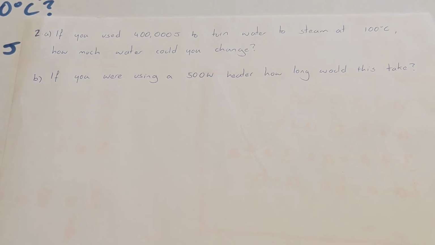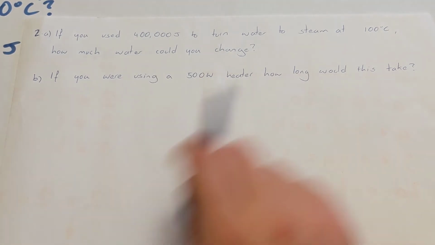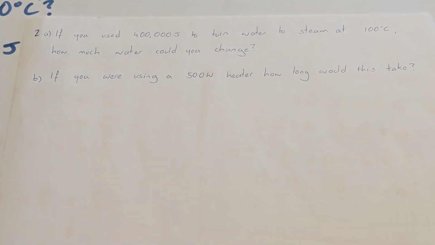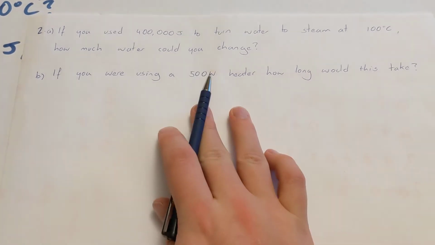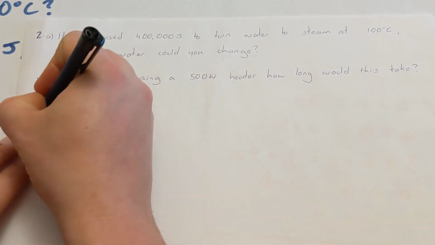So what mass of water could we change with that much energy? Next part is, if we were using a heater that was 500 watts, how long would this take? Okay, so if we were using a kettle to boil this water, kettle was 500 watts, how long would it take to do it? Okay, so let's tackle A first.